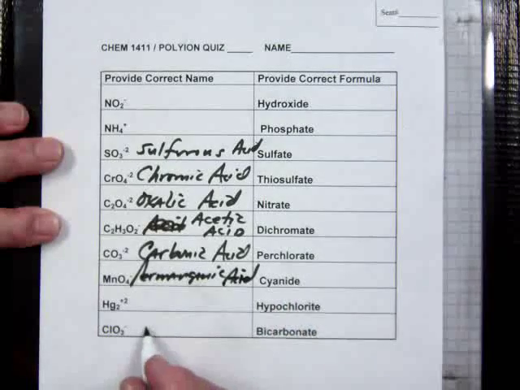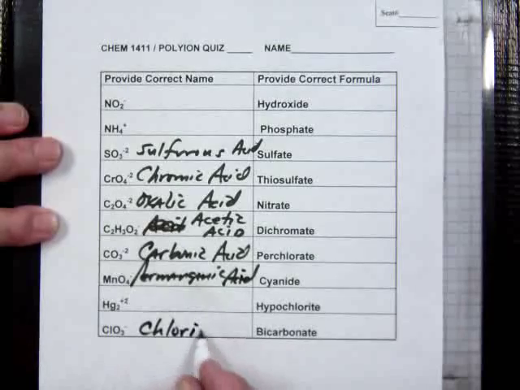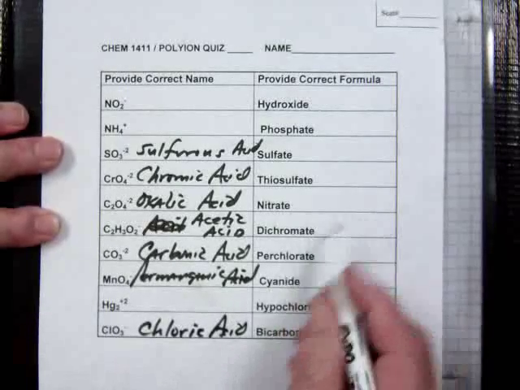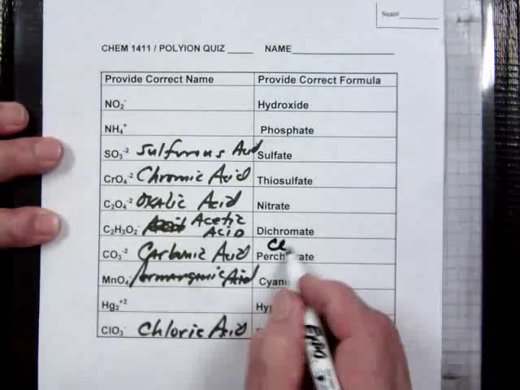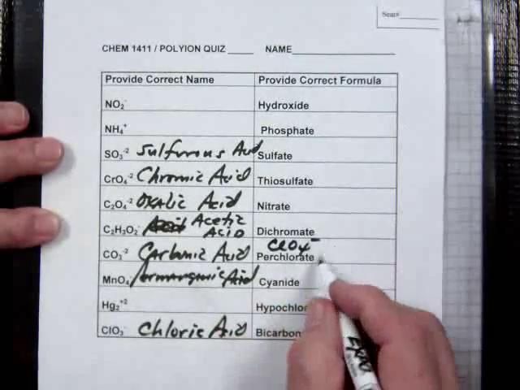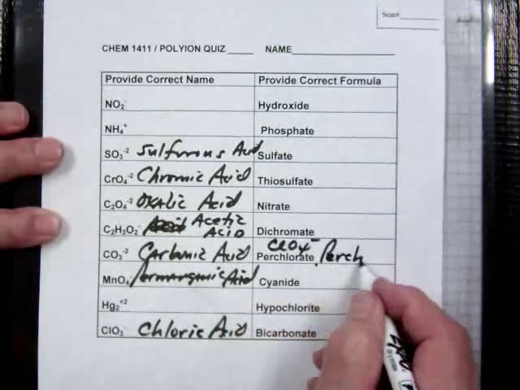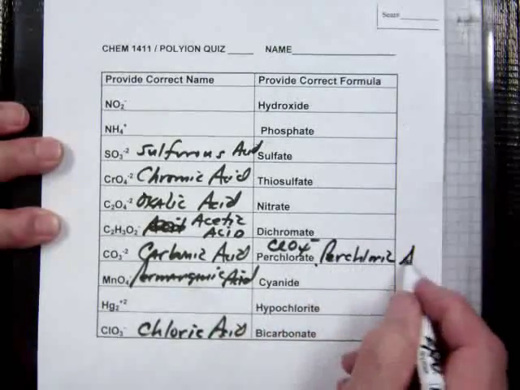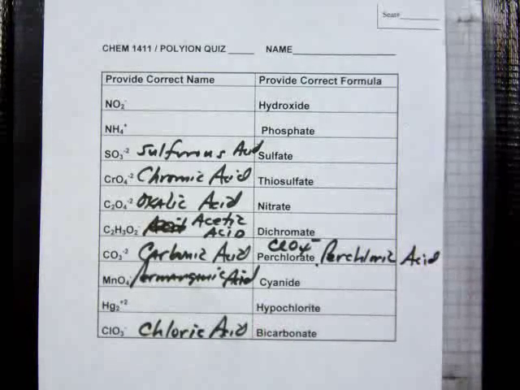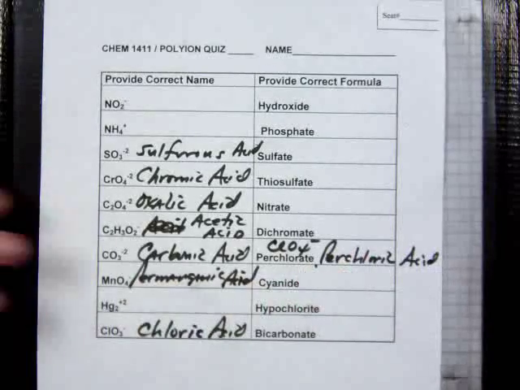ClO3 chlorate, chlorous acid. Chloric acid, I'm sorry. Here, the perchlorate is a ClO4 minus 1 right there. And that one is a perchloric acid. Now these things, there's some logic in here, and I'm going to show you that it's called an analogous series. I'll get there in a minute.